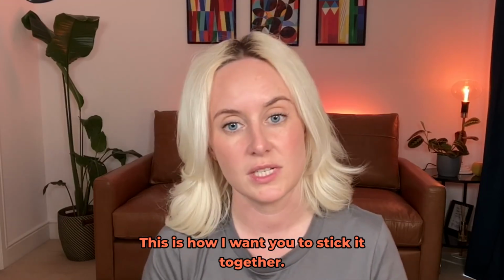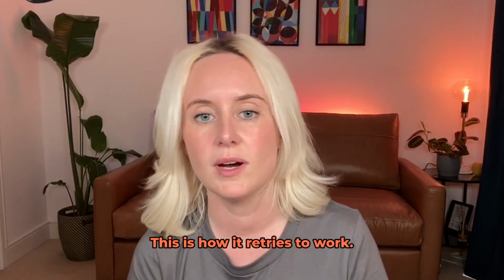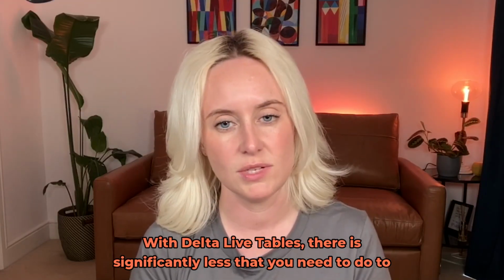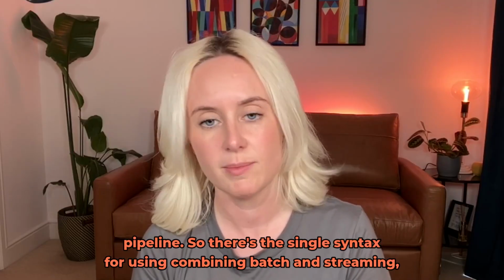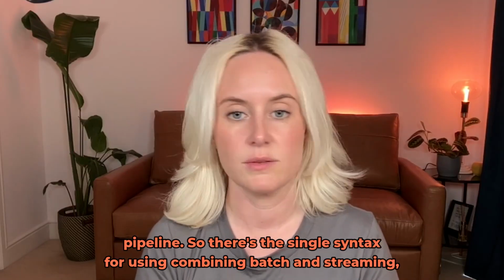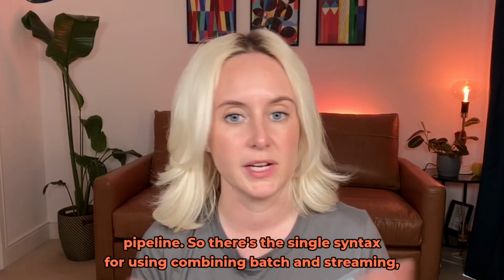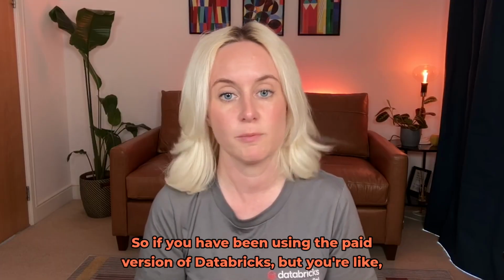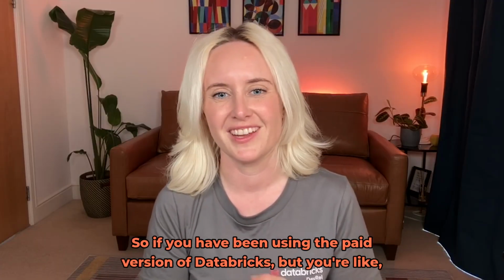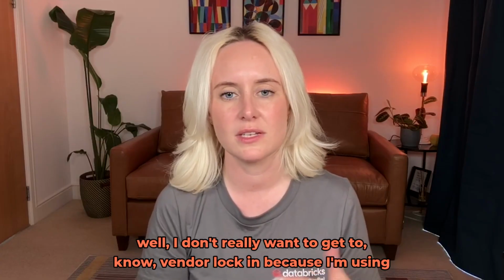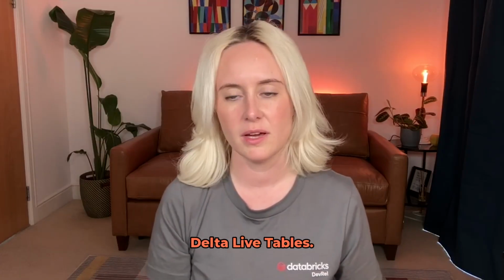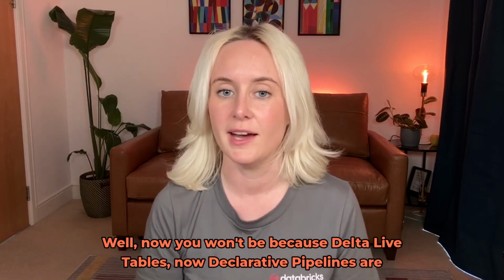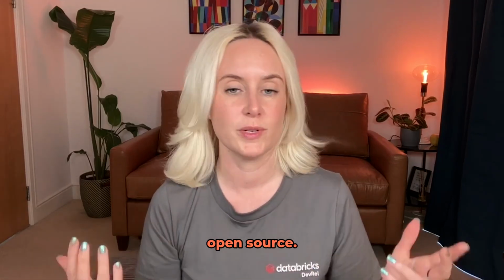This is how I want you to stick it together. This is how I want the retries to work. With Delta Live Tables, there is significantly less that you need to do to be able to build a pipeline. So there's a single syntax for combining batch and streaming, which is quite nice. So if you have been using the paid version of Databricks, but you're like, well, I don't really want vendor lock-in because I'm using Delta Live Tables, well, now you won't have it, because Delta Live Tables, now declarative pipelines, are open source.